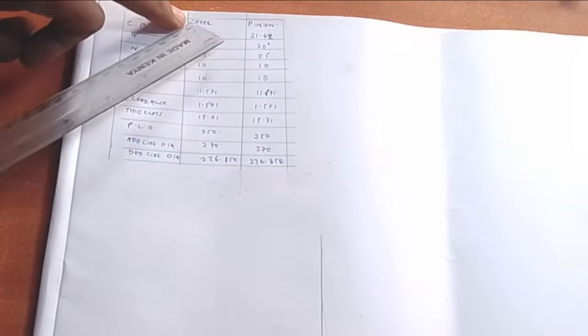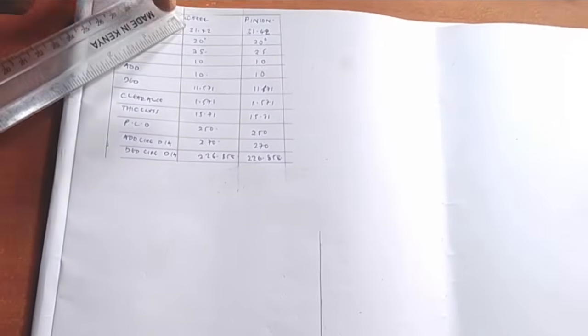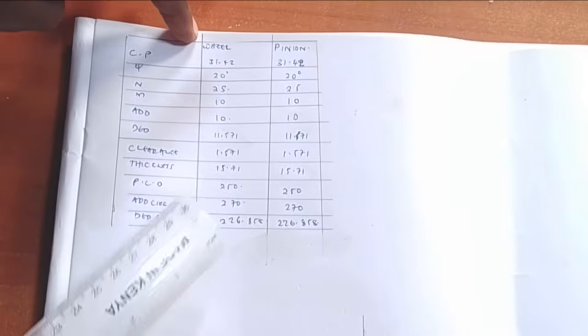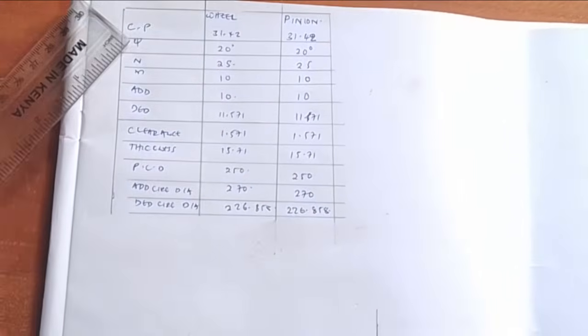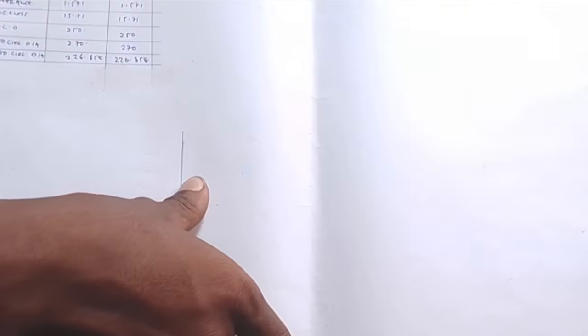Now I want to show you. First, you must draw the wheel and also draw the pinion so as to show how they mesh. I want to start by drawing the wheel. You choose the wheel first, so that you can draw the pinion on the other side. For example, my wheel, I will draw it like this, from this point here. Then the pinion, I will draw it from this other point like this, so that they can mesh like this on my drawing.